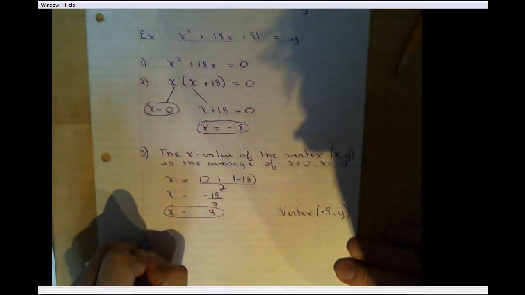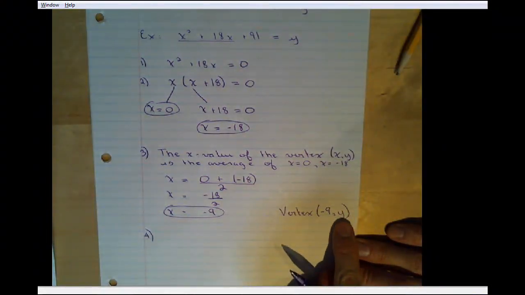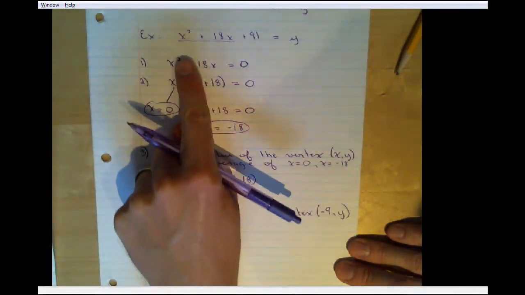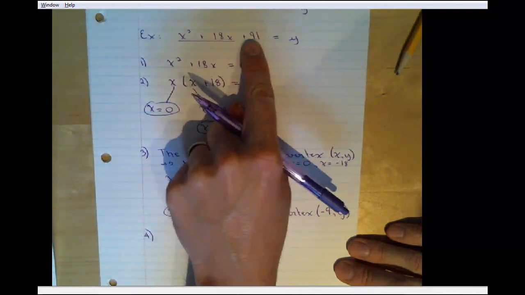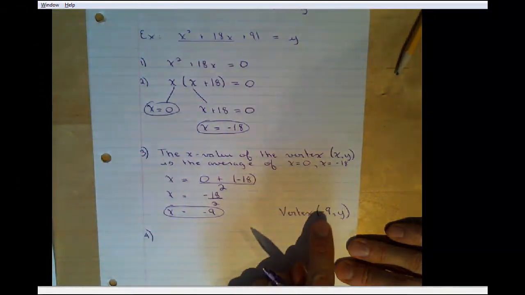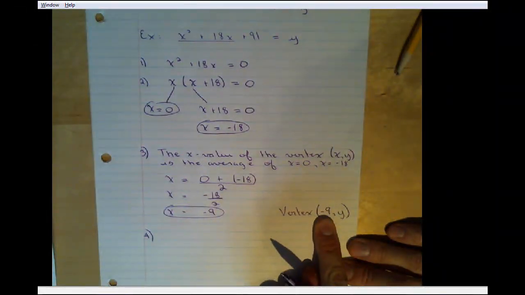So in the 4th step, you go and figure out what the y value is. You've got this equation, y is equal to all that. Well, now that you have the known value of the vertex for x, minus 9, substitute minus 9 in for x, and you can get the y value.